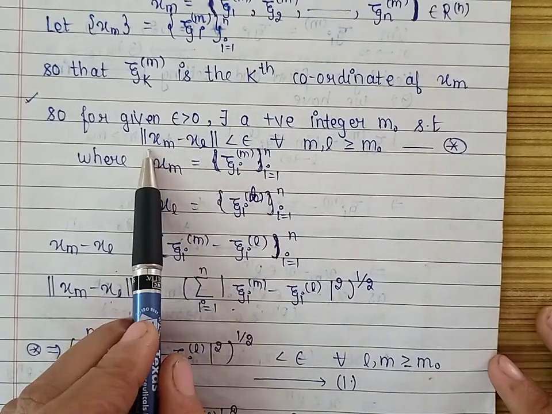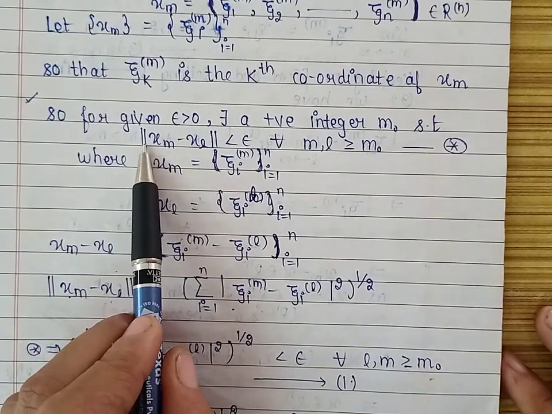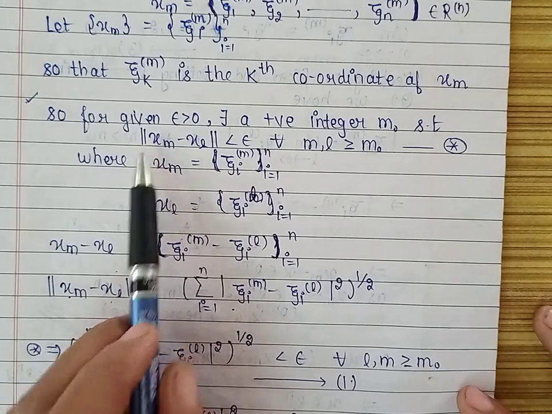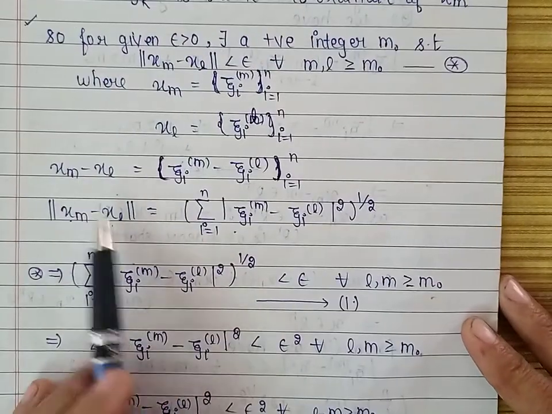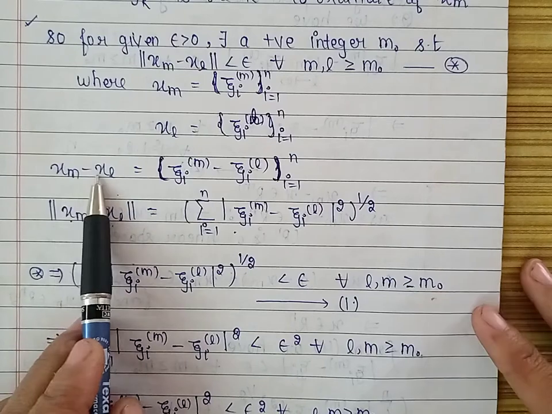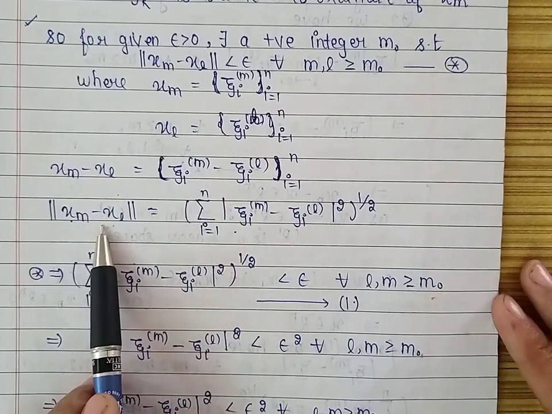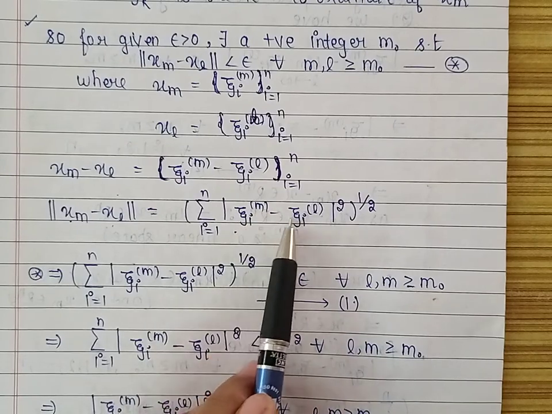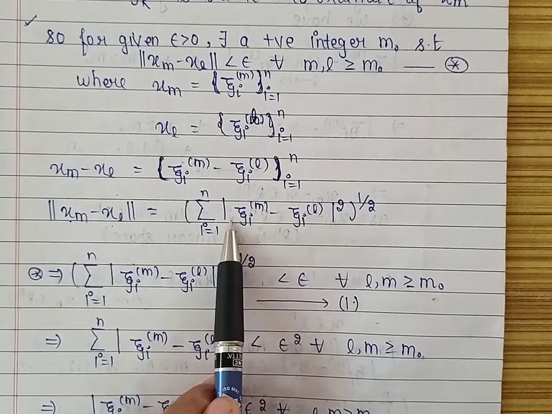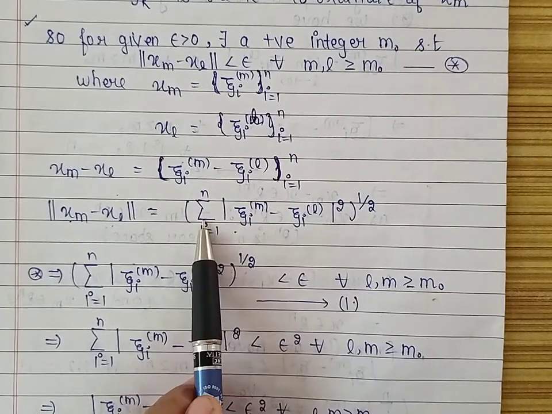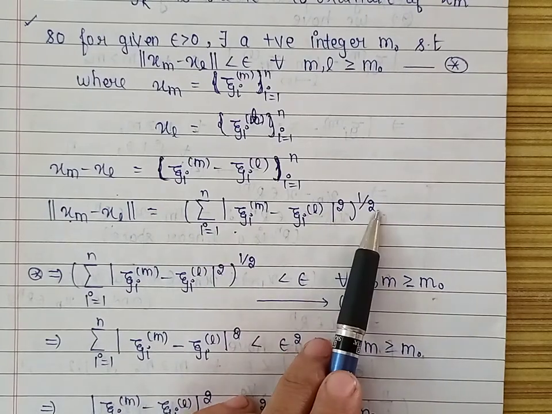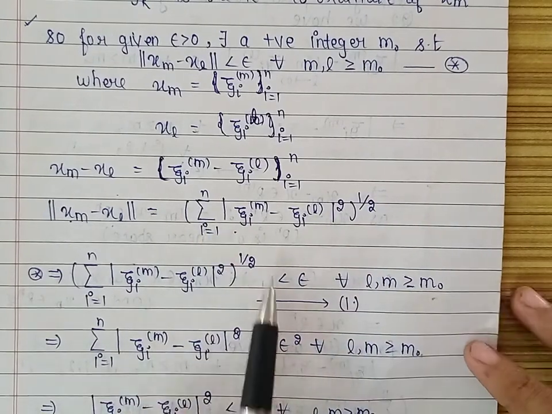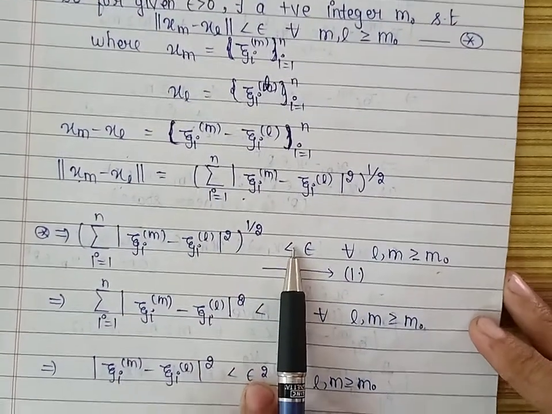By using the definition of norm which we defined in this space, and finding the value of xm minus xl, we get the summation of mod square of x_im minus x_il, their sum whole raised to the power 1 by 2. That quantity will be less than epsilon.